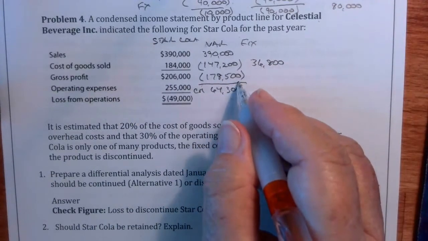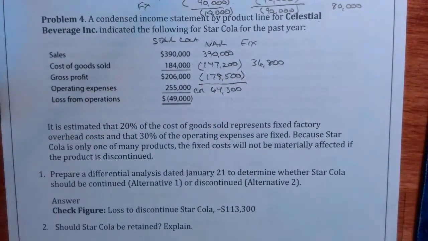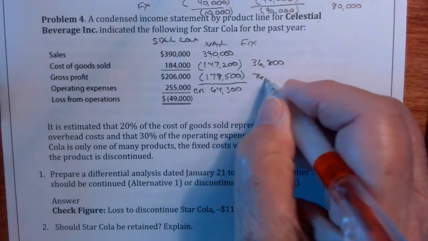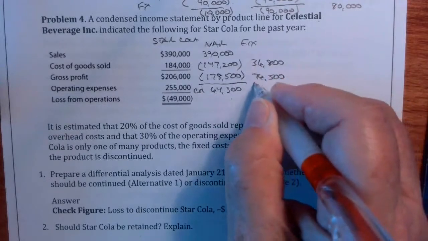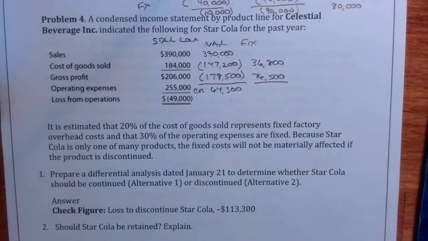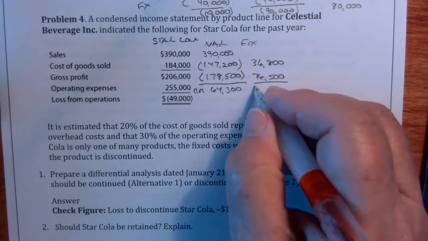And this one was for the operating expenses, 255 minus 178.5, 76.5. So our total fixed expenses are 113.3.